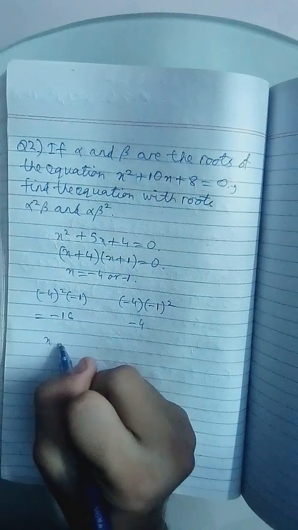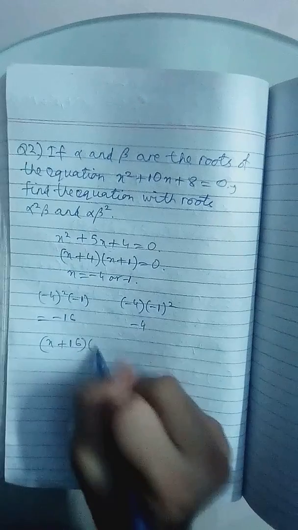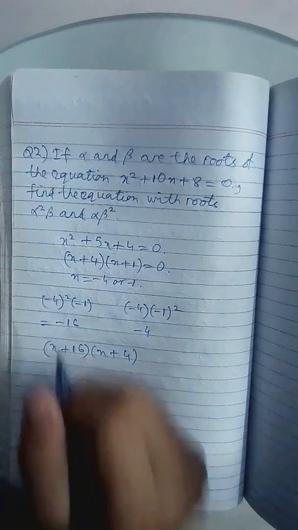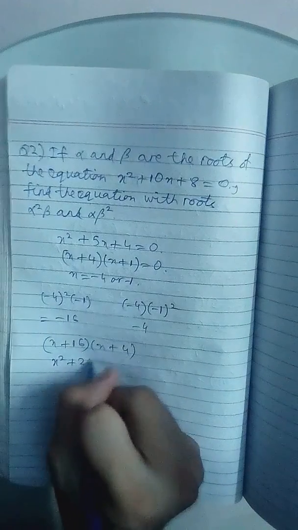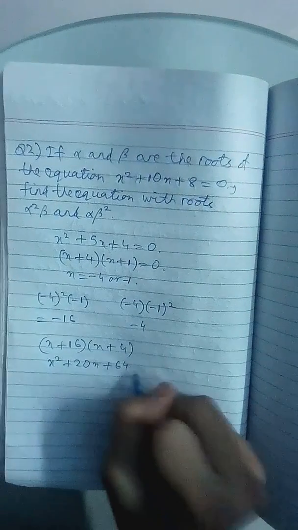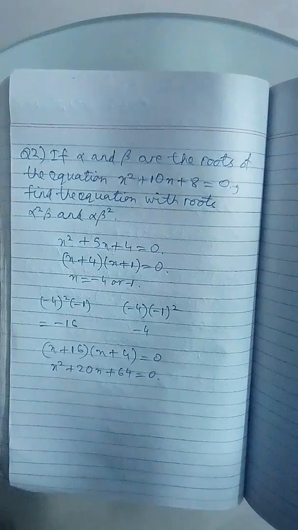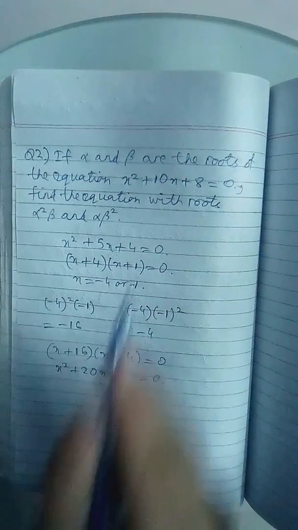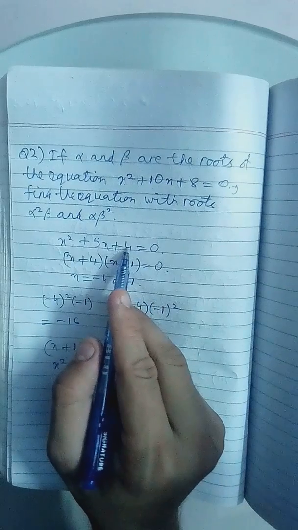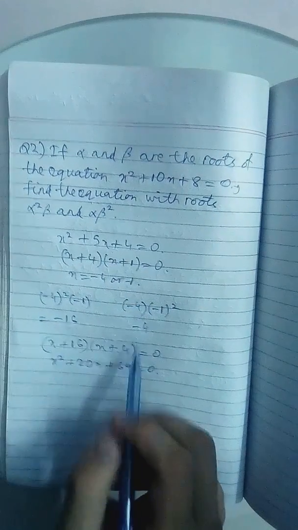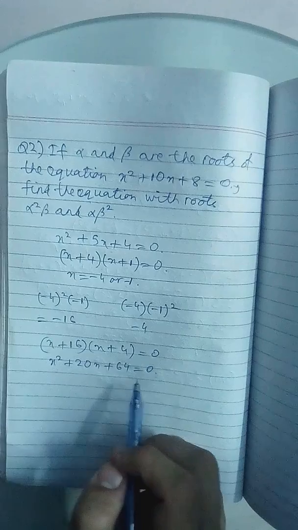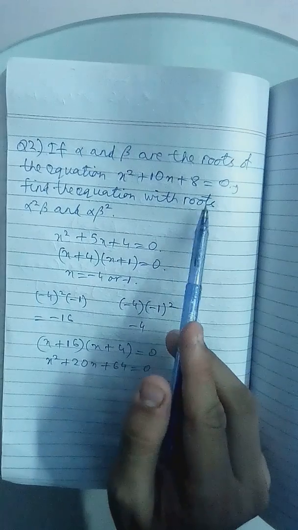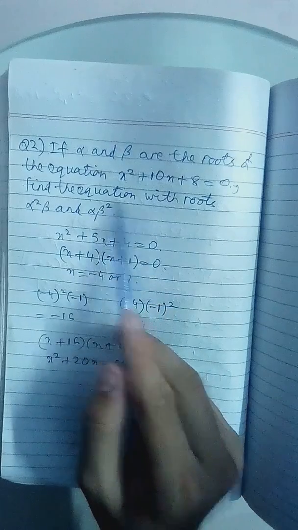So we have the equation (x plus 16)(x plus 4), so we are getting x square plus 20x plus 64. It would hold as an equation with roots related to this one. So we are going to find the related equation in case of this equation.